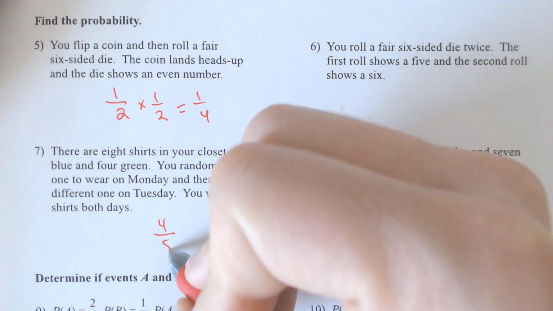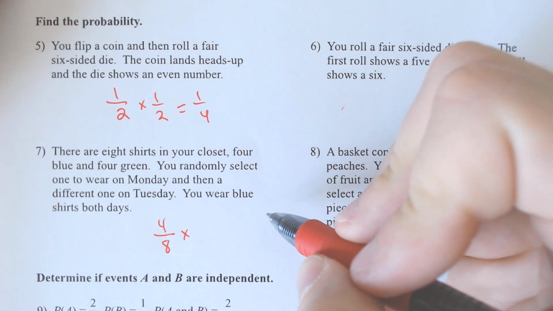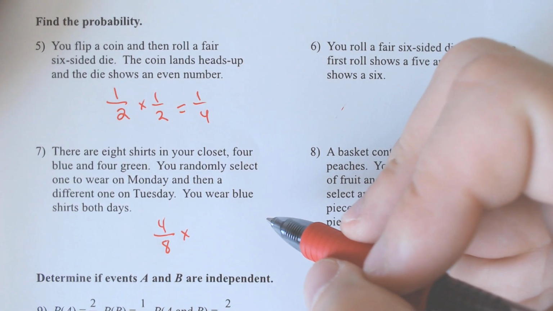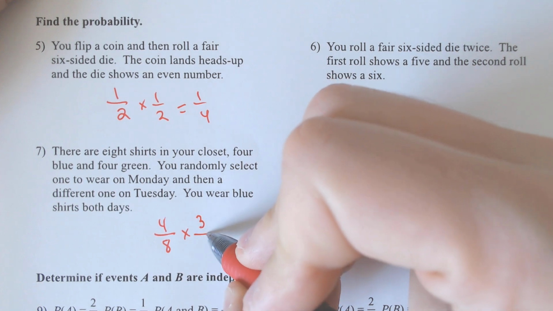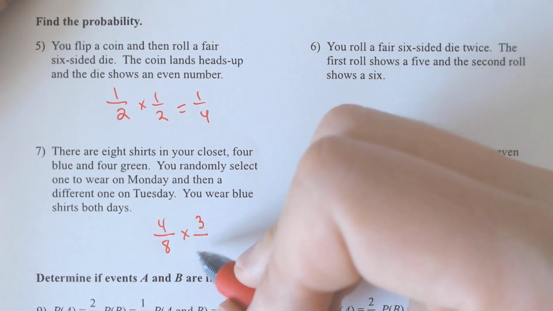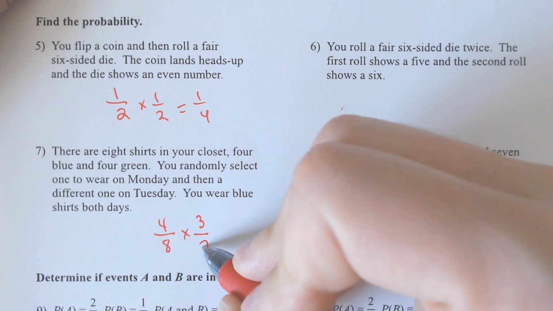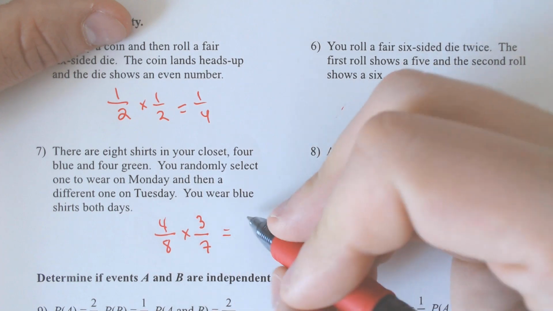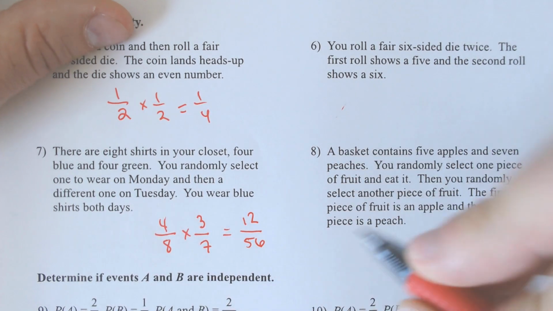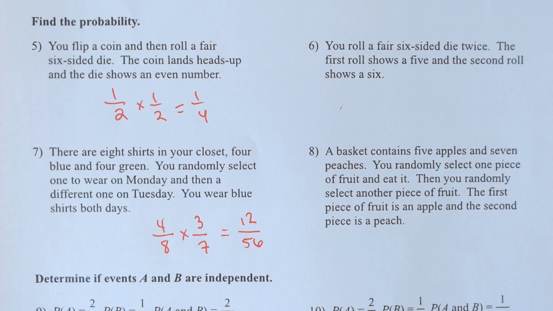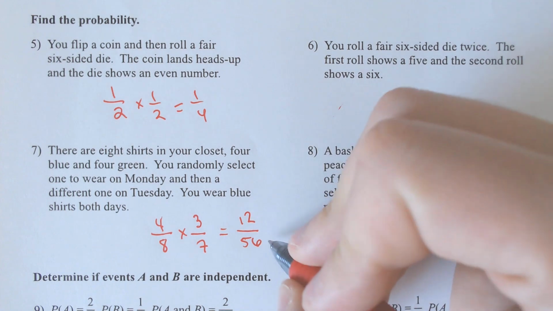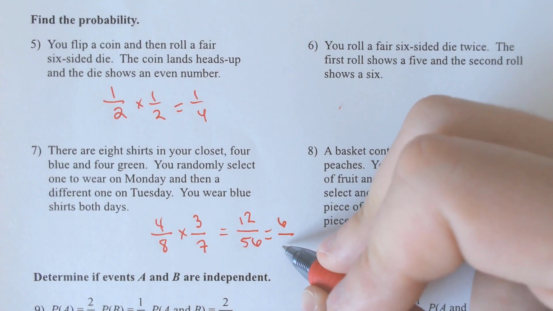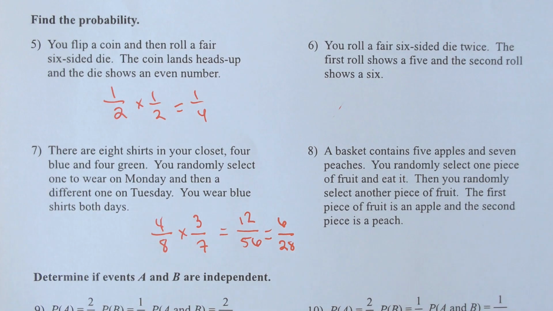4 are blue out of the 8. But then the next day, you're wearing a different blue shirt because it's hopefully clean. You would now have 3 shirts that are blue because you wore one of them, and 7 shirts left in your closet because one of them's dirty and probably on your floor. So you multiply those, you get 12 out of 56, assuming 7 times 8 is 56. I always struggle with 7 times 8. Anybody else struggle with 7 times 8? It's 56. It does simplify. Sometimes I leave these in their unsimplified version to let you know where it came from.